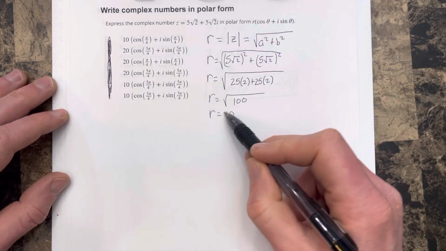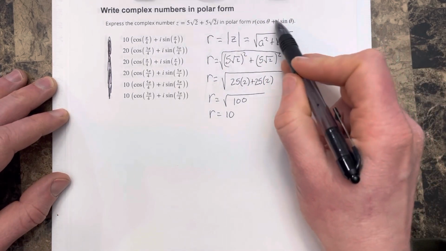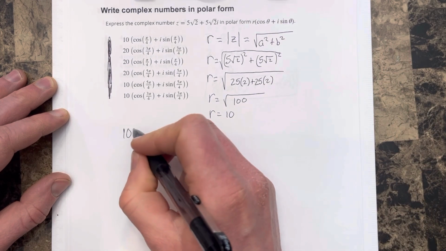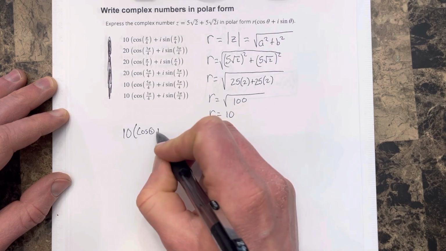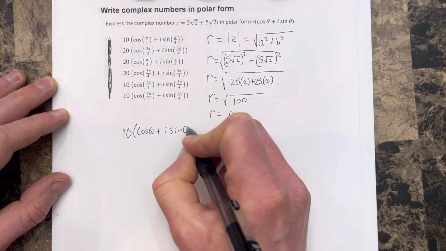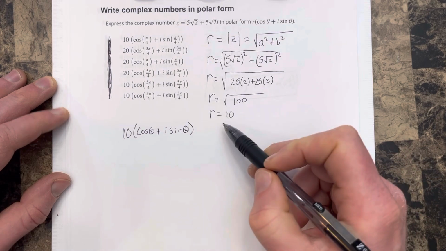Now I need to take this and use this in this formula. So I'm going to say that 10 times cosine theta plus i sine theta. Now what I need to find next is theta. So how am I going to find theta?